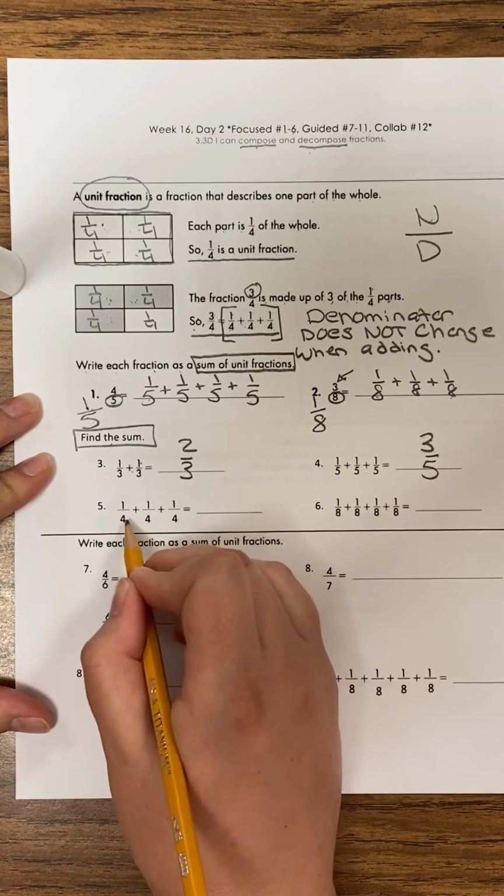Now 5. The denominator stays the same. How many are up here? 1, 2, 3. 3/4. Good. Now 6. Denominator stays the same. How many is 1/8 added? 1, 2, 3, 4. 4/8. Decomposed part, composed part. Okay? Really important that you boys and girls understand this, okay?